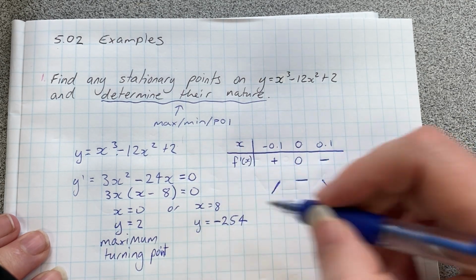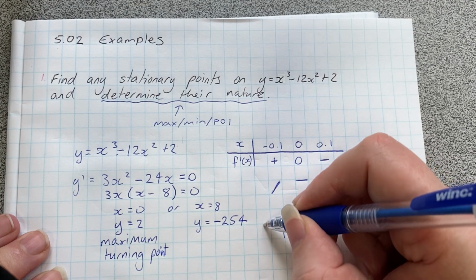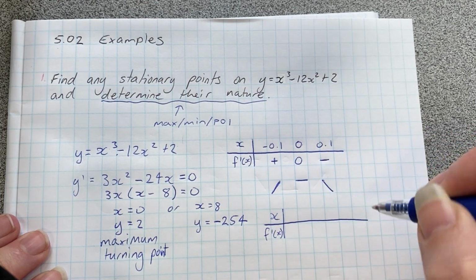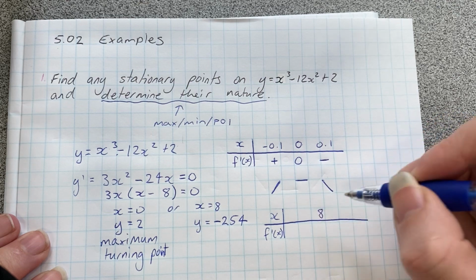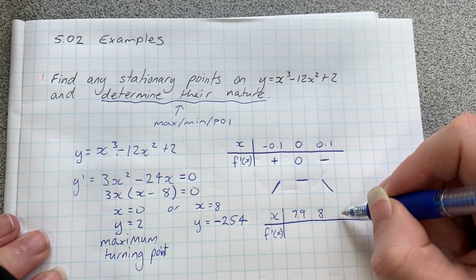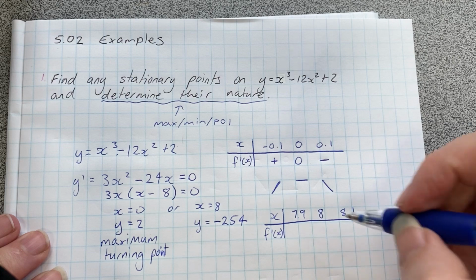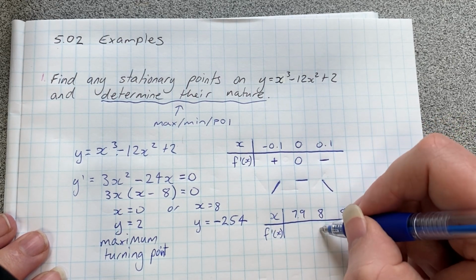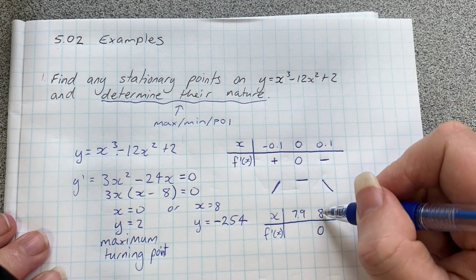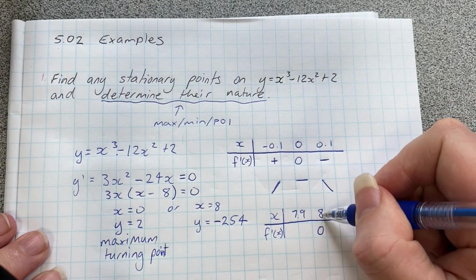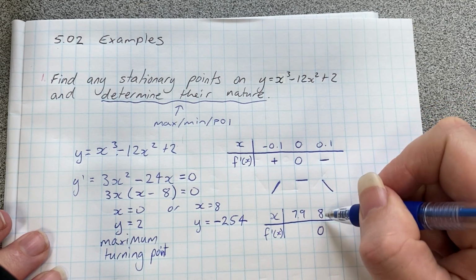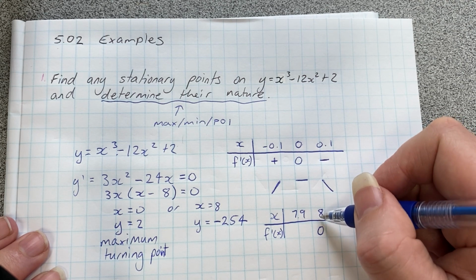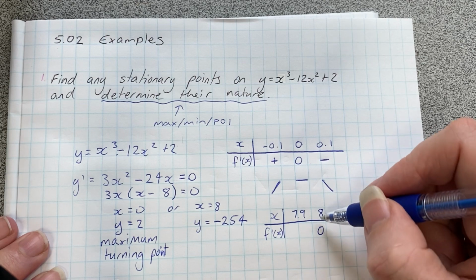With our other one, when x equals 8, I would do the same thing. So x, first derivative, x equals 8 in the middle, so something a little bit smaller than 8, something a little bit bigger than 8, and put those back into the first derivative. So when you put 8 in, you will get 0. It's still a good idea to put 8 in. I have had equations come out before where I put it back in and it wasn't 0. It's very unusual, but it can happen.